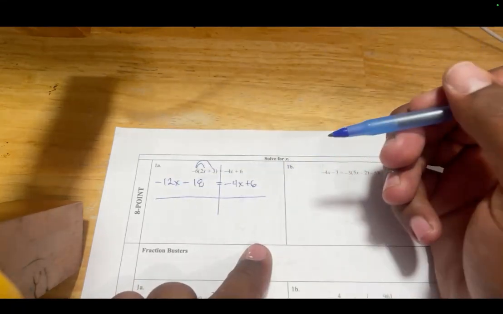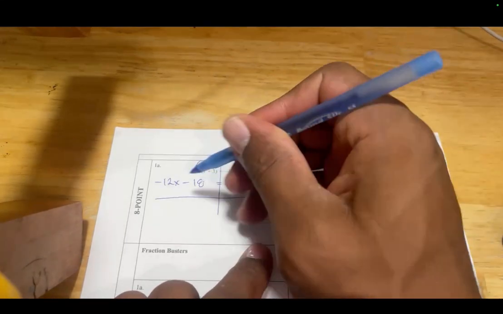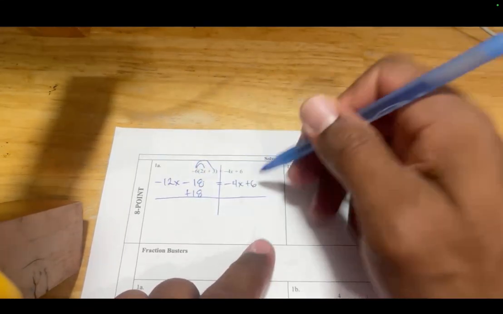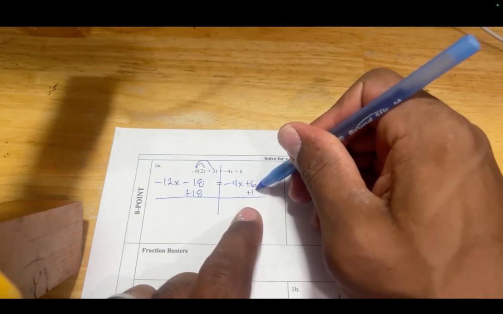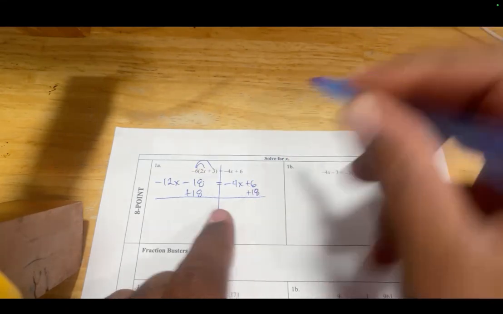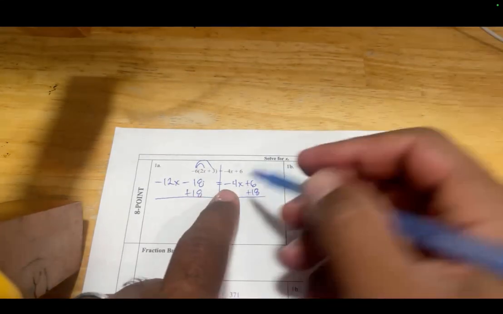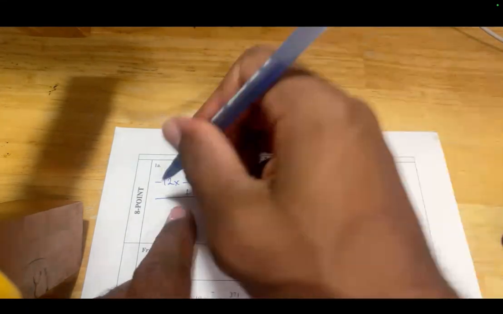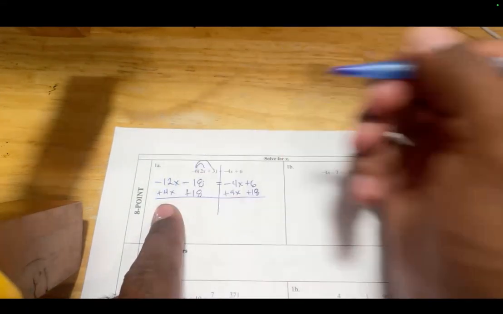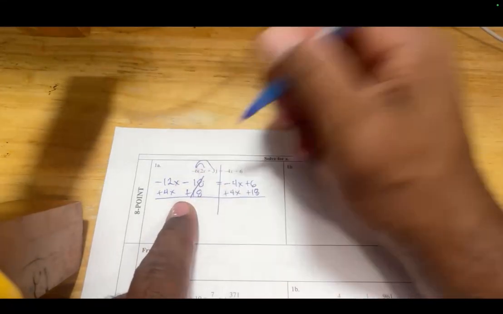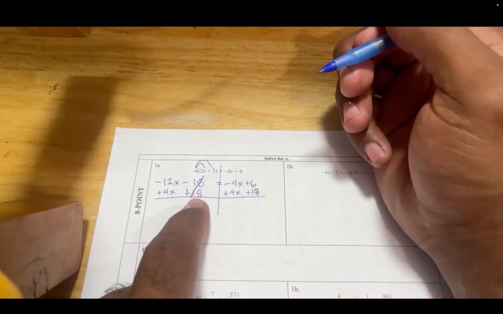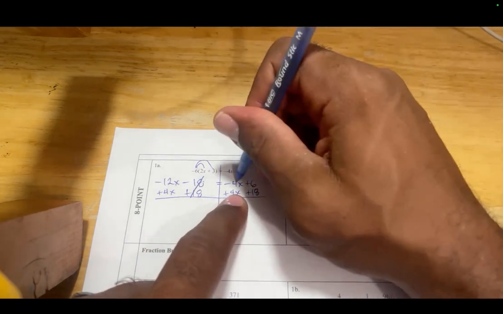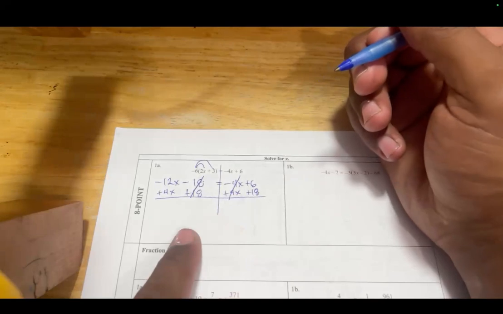Now we're going to do just like the front page. If that's minus 18, we do plus 18. Plus 6, we're going to do plus 18 again. So remember, we do plus 18 twice. Now it's negative 4x, so here I do plus 4x. I always do the opposite, and I do plus 4x again. So those cancel. Negative 18 plus 18 is 0. Negative 4x plus 4x is 0.